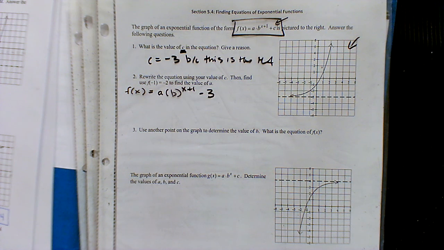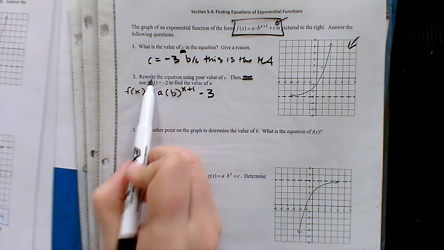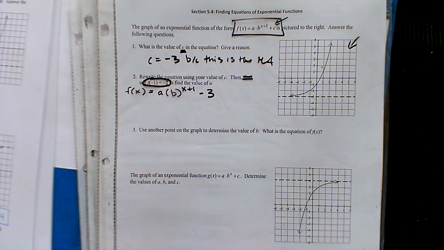All right, looking at number 2, it says then use this information to find the value of A. How might we use f of -1 equals -2? Can we think about what that mathematical notation is telling us? What it represents?